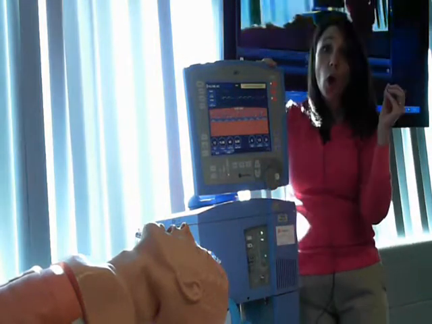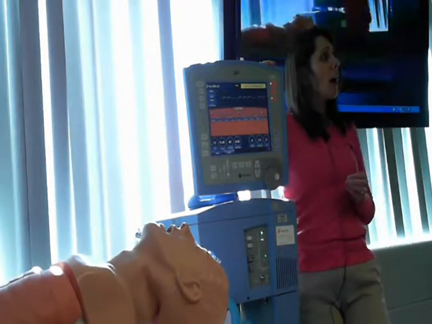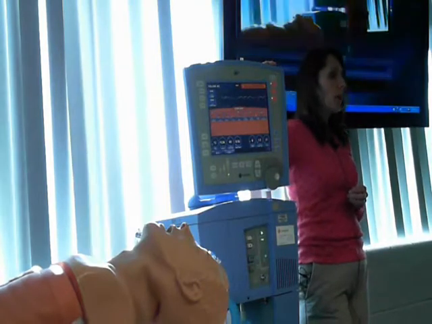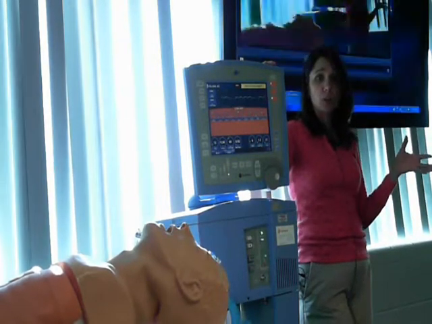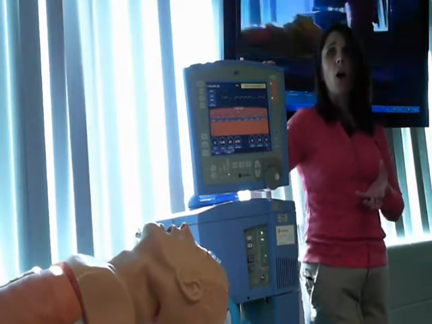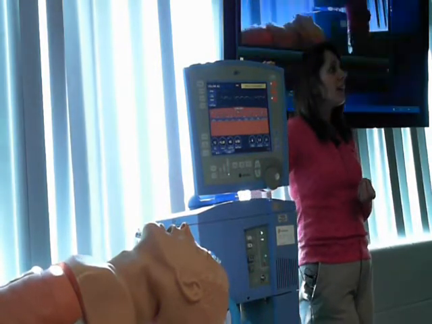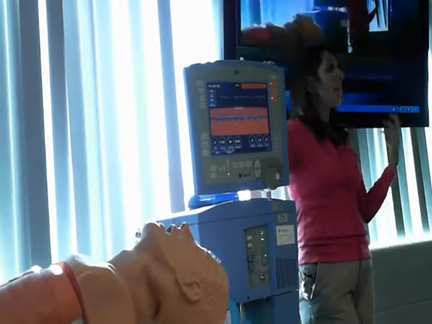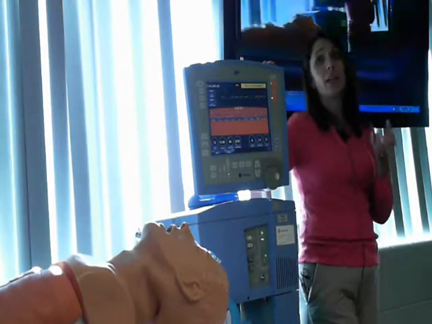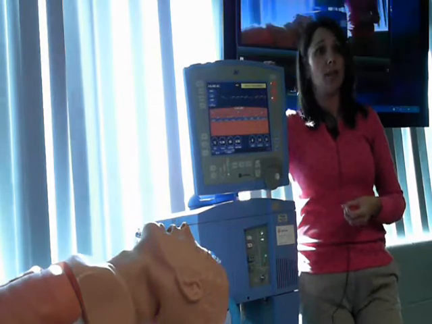The next setting that you will always have is FiO2. We can range anywhere from room air, which is 21%, all the way up to 100% oxygen. Okay? That is going to vary, once again, based on what is going on in your patient's disease process.